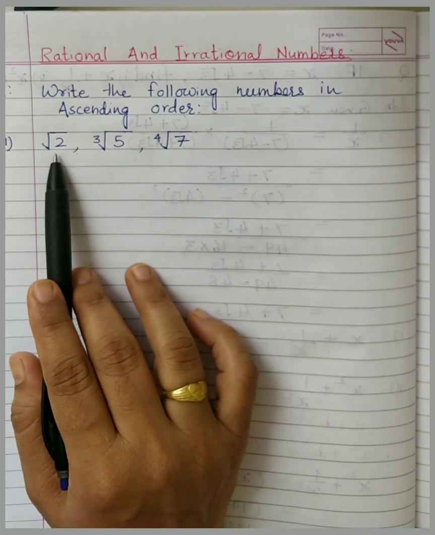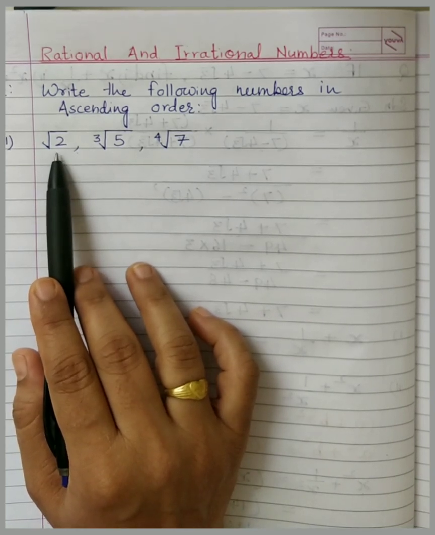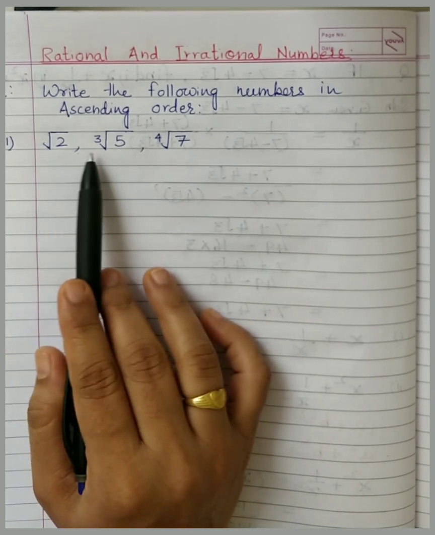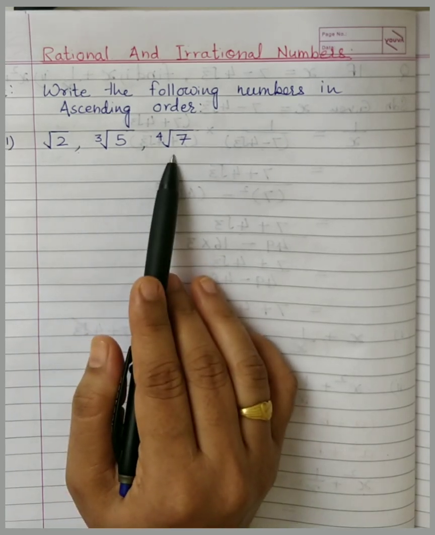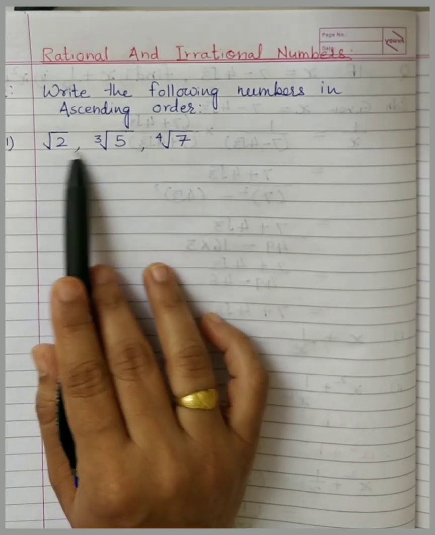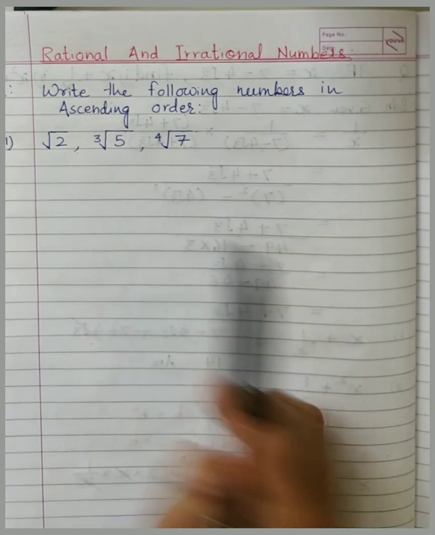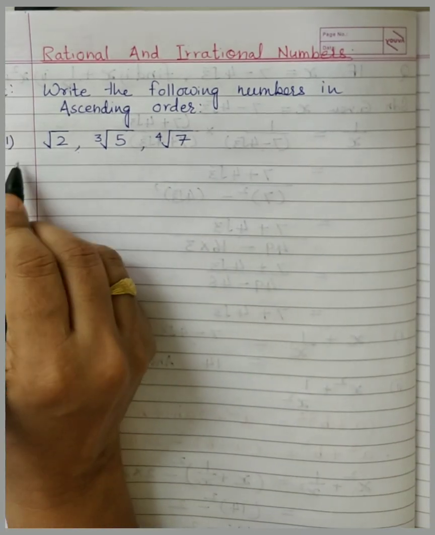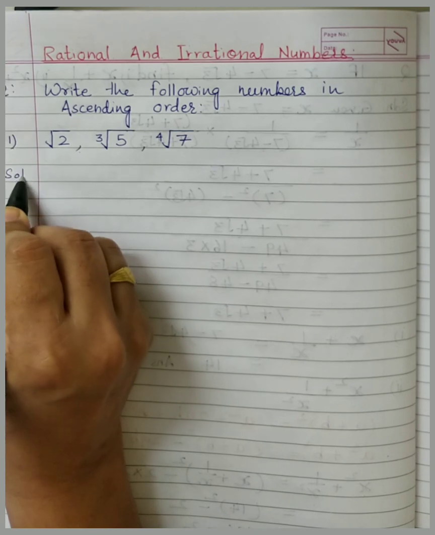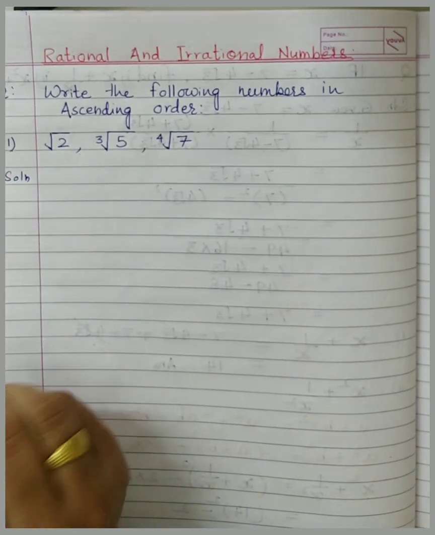So what is the order of this surd? 2. Order of this surd? 3. And order of this surd is 4. So directly we cannot compare, no matter what the numbers inside are. So we will first be converting them into surds of the same order.